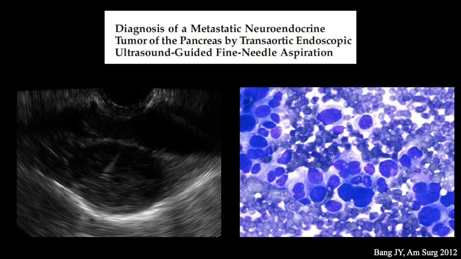In a prior report from 10 years ago, we have reported on the safe performance of transaortic FNA via the esophagus in a patient with suspected tumor in the posterior mediastinum that was proven to be a metastatic neuroendocrine tumor. However, successful outcomes are strongly reliant on following the checklist outlined earlier.